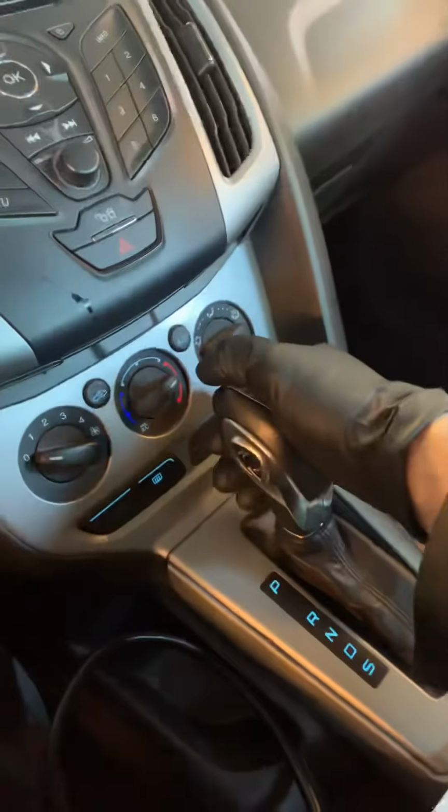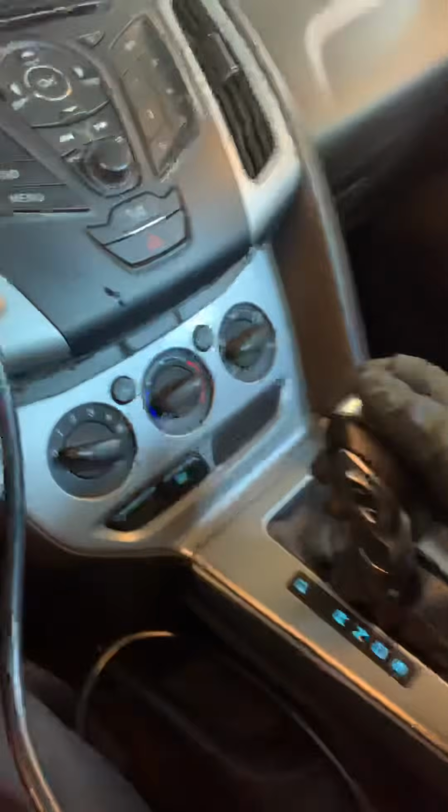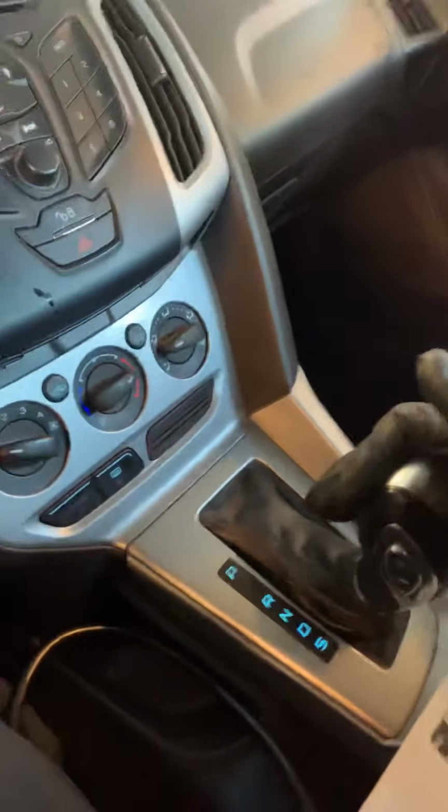Reverse. Make sure it's in reverse. Learn that position. Neutral. Learn. Drive. Learn. And then low, all the way down. Learn. So, on to the next step.